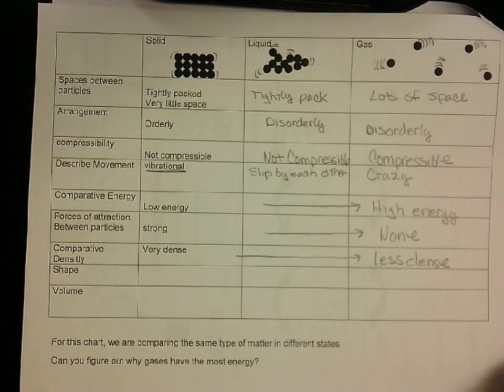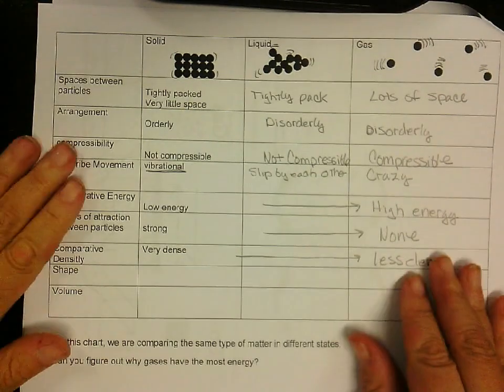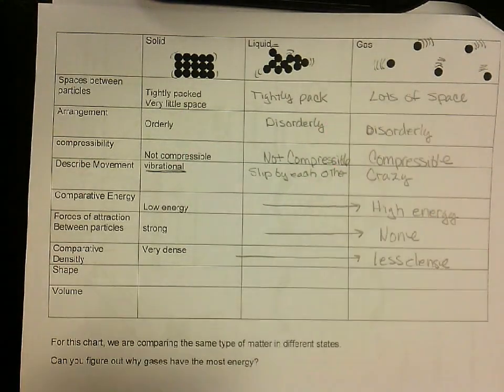Hi, welcome to our new unit, which is KMT. That stands for Kinetic Molecular Theory. And this is a theory of how particles move. Kinetic energy is the energy of motion. So here we have our chart on our solids, liquids, and gases.